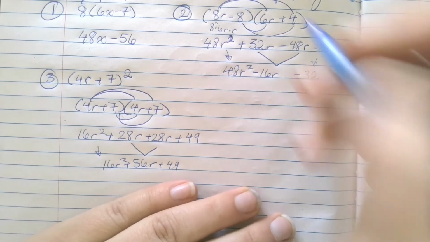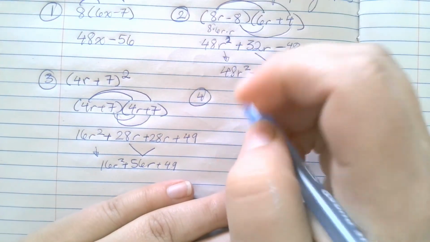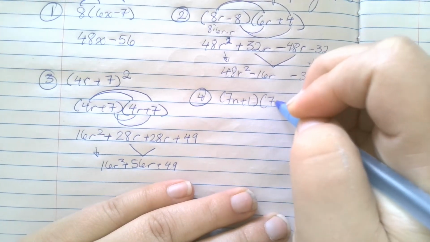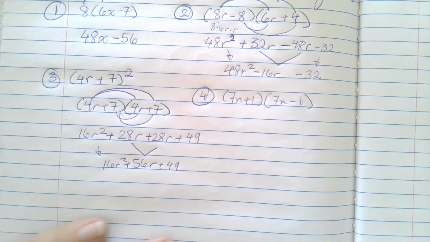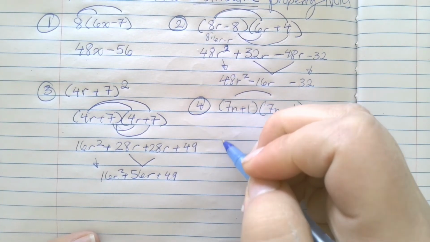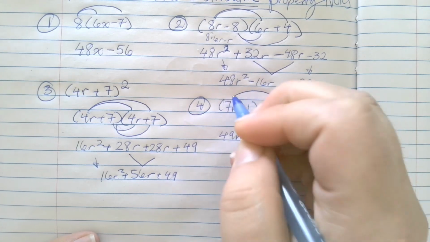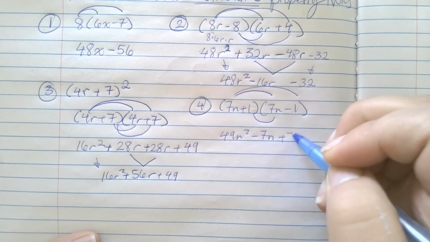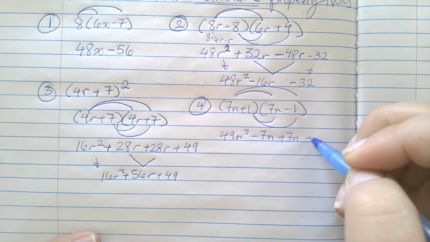Now this is a special one. It's the same exact thing, but I'm going to rock and roll pretty fast on this. Same concept. So we're just going to multiply the first two. 49n squared minus 7n plus 7n minus 1.